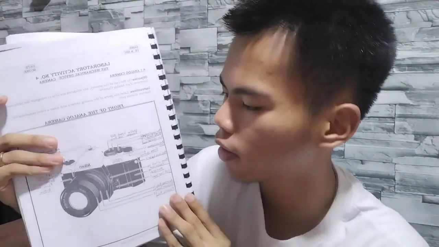Tapos, next is film advance lever. So, yung film advance lever, it advances the film to the next frame after taking a shot. So, next po is frame counter display. The number of frames taken. So, next po is neck strap eyelet. It is used to attach a neck strap for carrying the camera. So, next po is the hand grip. So, yung hand grip po, it provides us a grip for holding the camera securely para hindi po mahulog man. Kasi pag mahulog, wala po tayo.